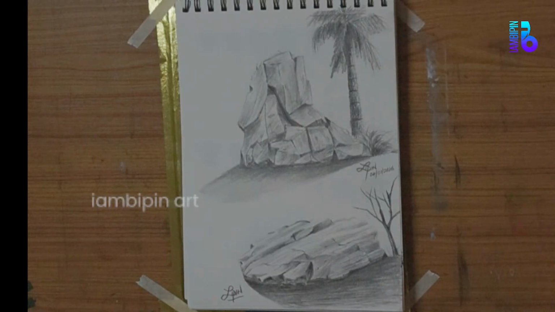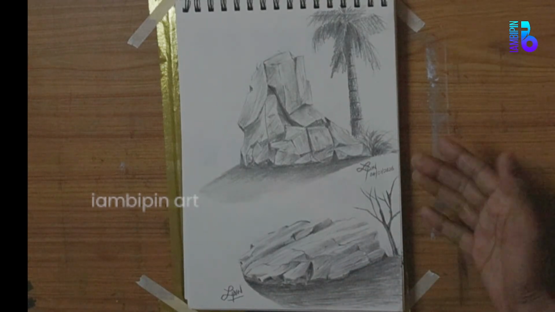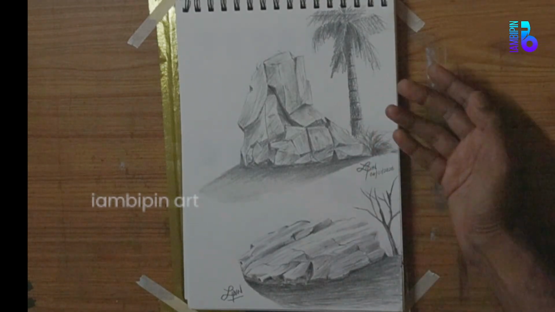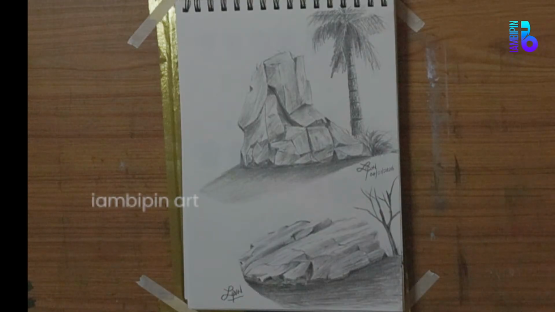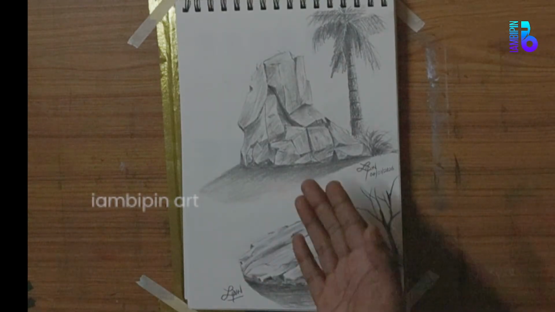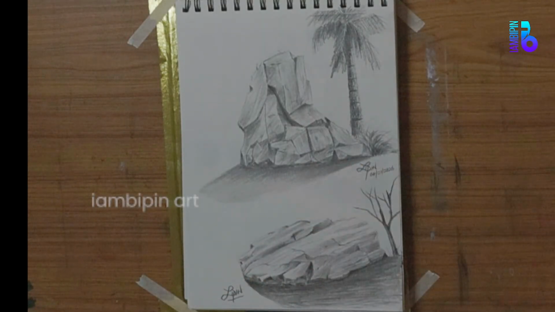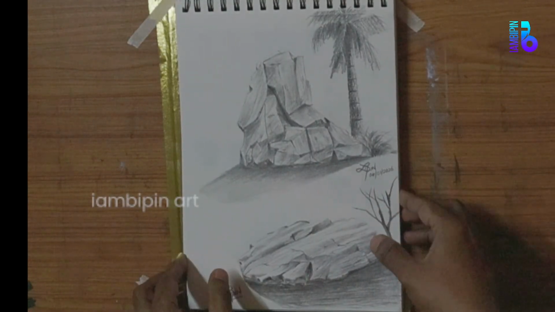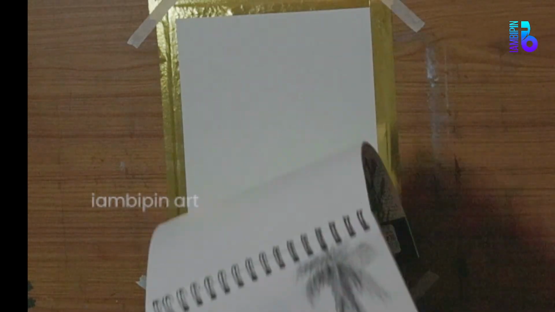First, I will start with the value study. As you can see on the screen, it's a study that I have done about the rocks using my graphite pencils. So that's what I'm gonna start. I'm gonna start with a basic cube.